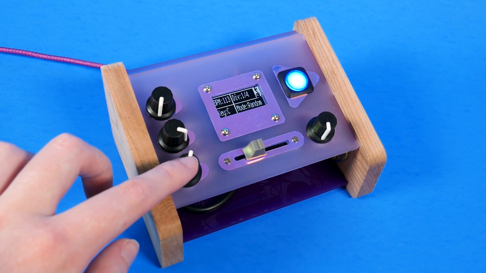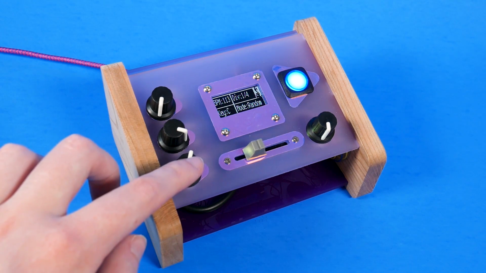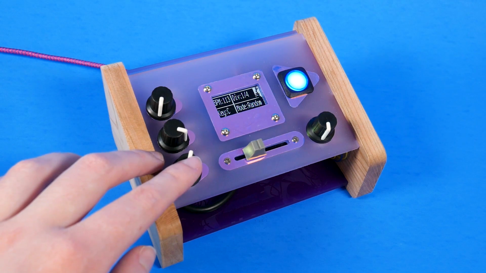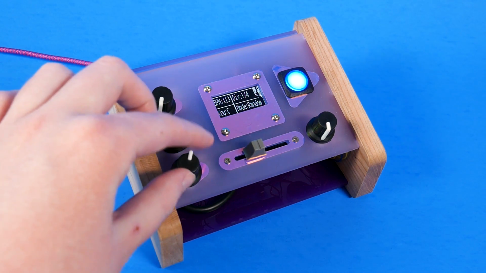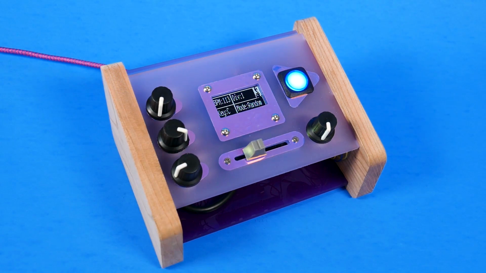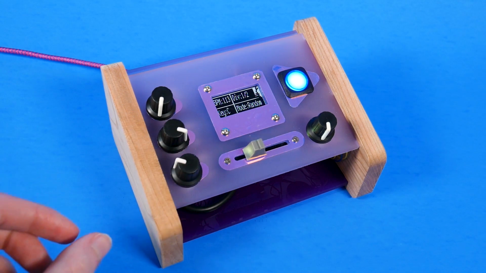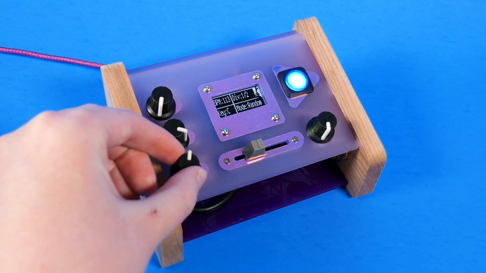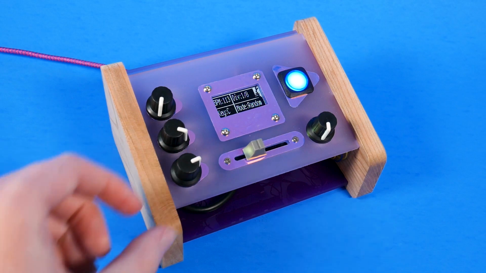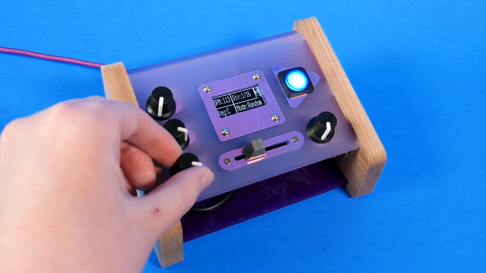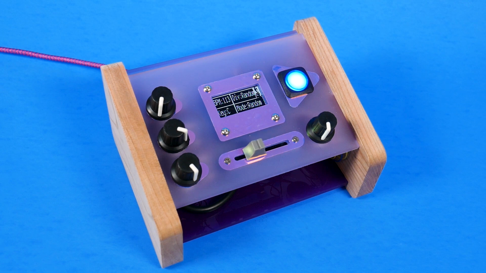And this bottom pot determines beat division, which basically determines the length of the value that each note's played for. So right now we're on quarter note, but it can go whole note, which means 1 beat per measure, half note, quarter, eighth, 16th, or random, which is just a randomized mix.